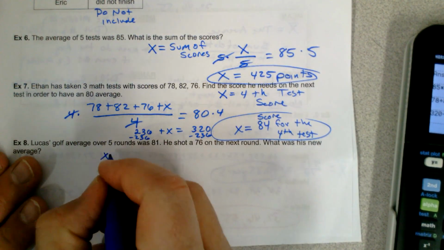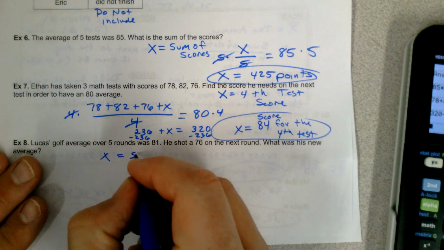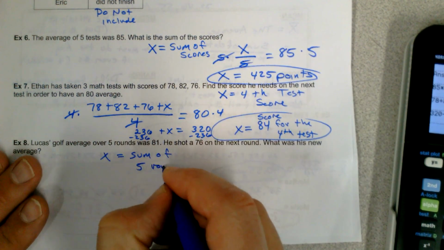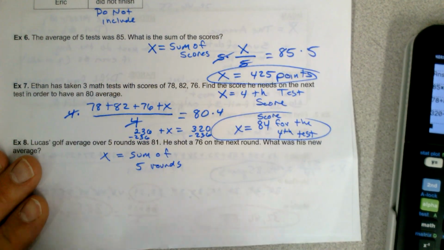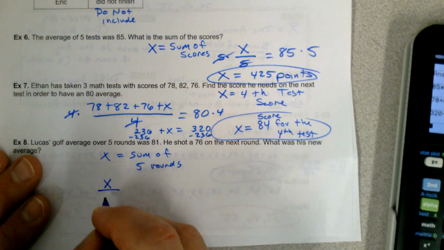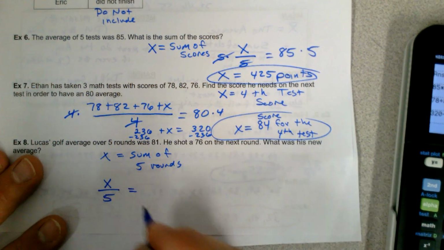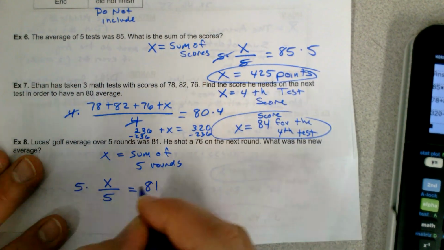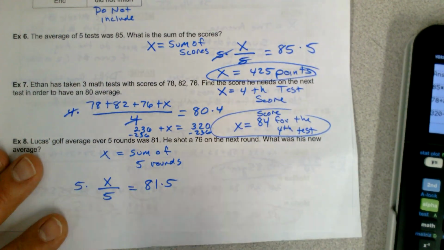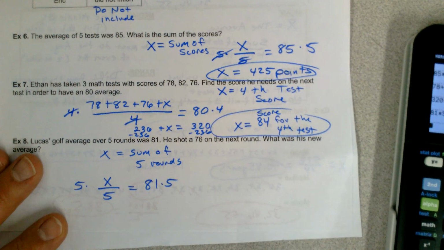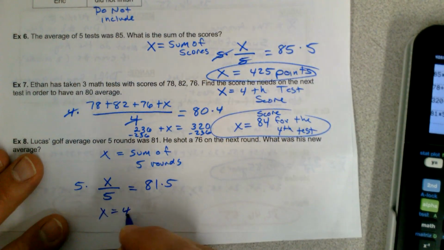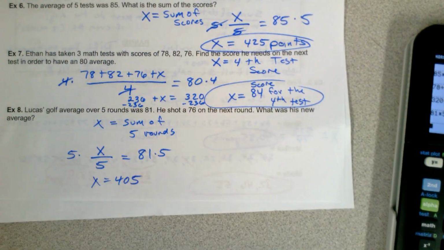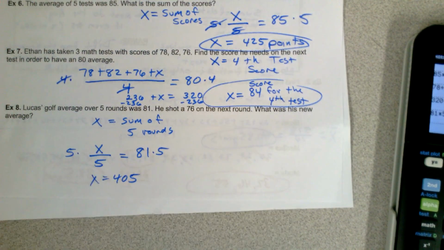So I'm going to say X is the sum of the 5 rounds. Okay, I don't know what that is. I'm going to divide it by the 5 rounds that he played, and I know his average was 81. And now if I multiply by 5, 81 times 5, that gives me 405. So that was the sum for all 5 rounds.